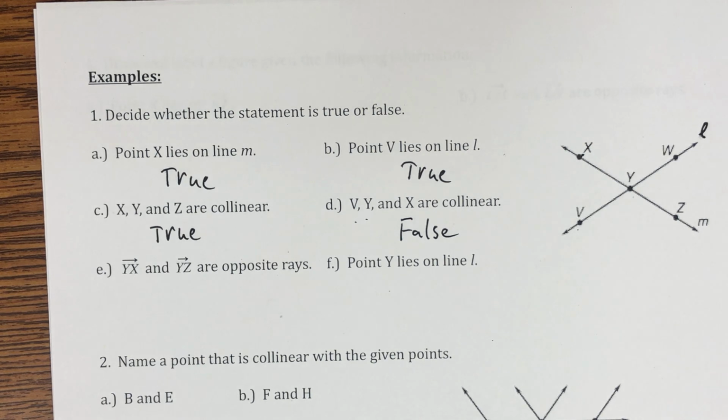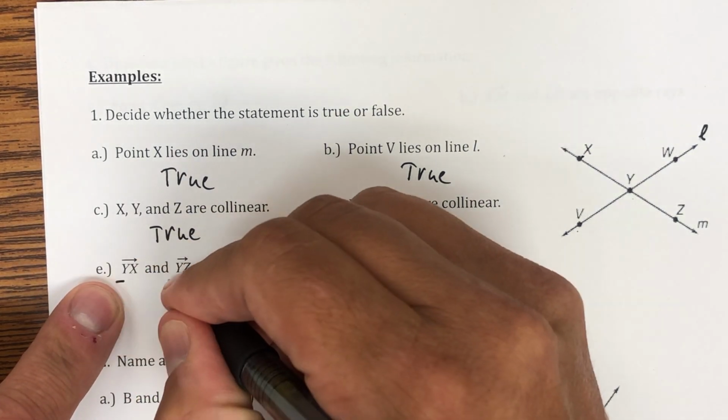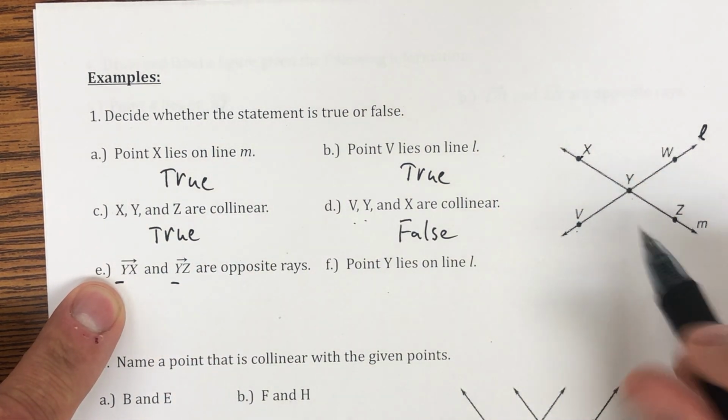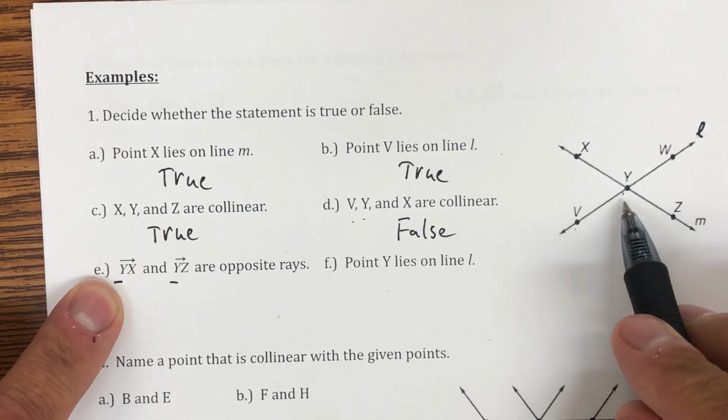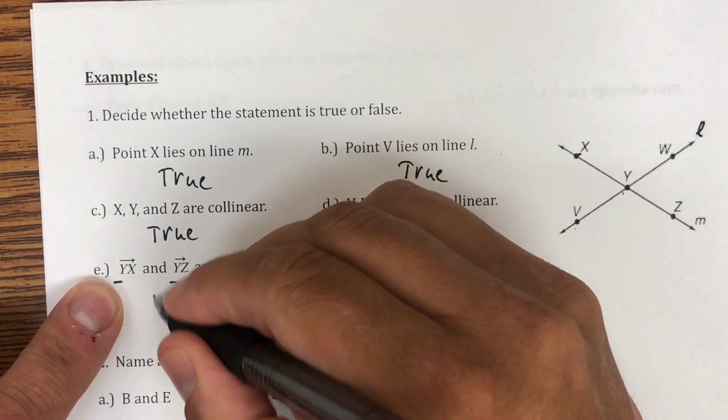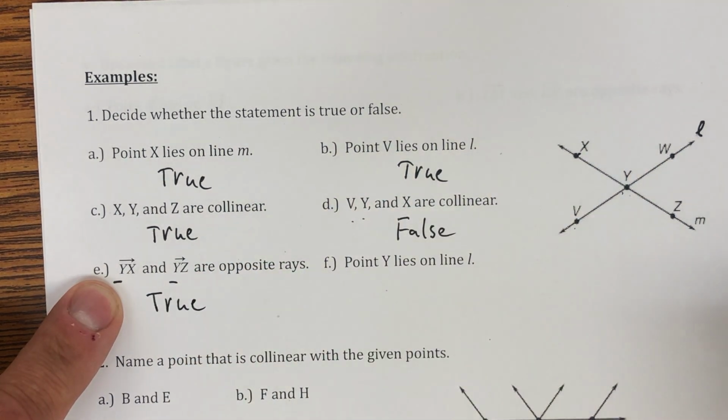Opposite rays, keep in mind, opposite rays make a line. So it has the common endpoint Y. I see Y is common for both. So Y to X, Y to Z. Those extend in opposite directions. YX, YZ makes a line. Those are opposite rays. It is true.